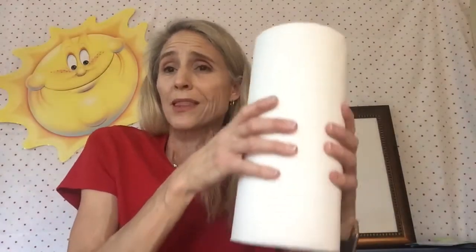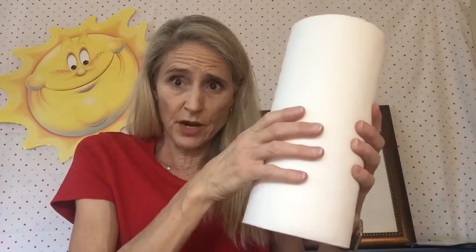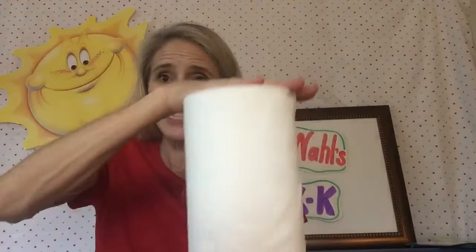Who remembers what the cylinder can do? Yes, a few of you do. Okay, so the cylinder can roll. Obviously, we just talked about that. It can also do what? Stack. Why? Because it has this flat surface. So I can stack things.